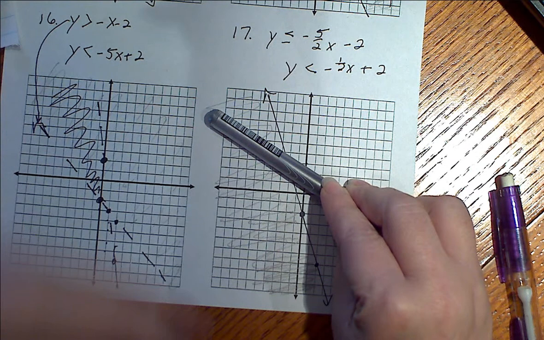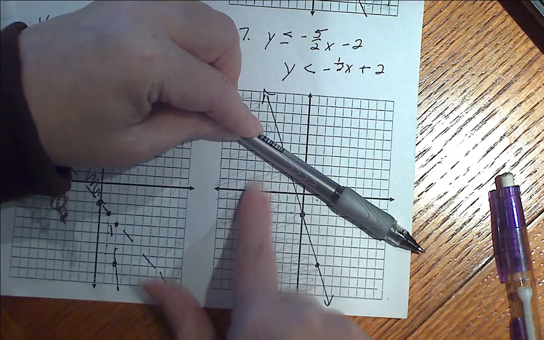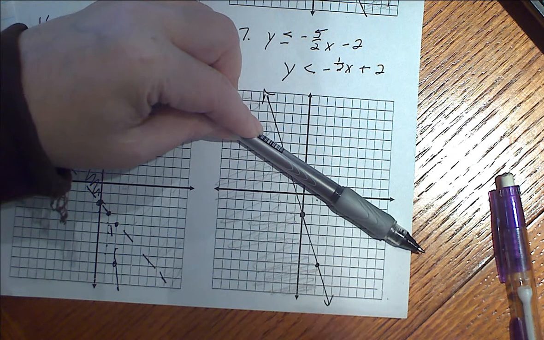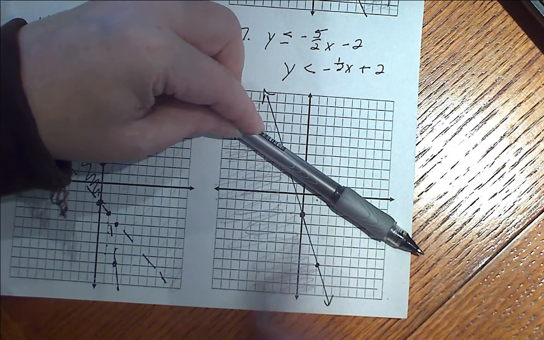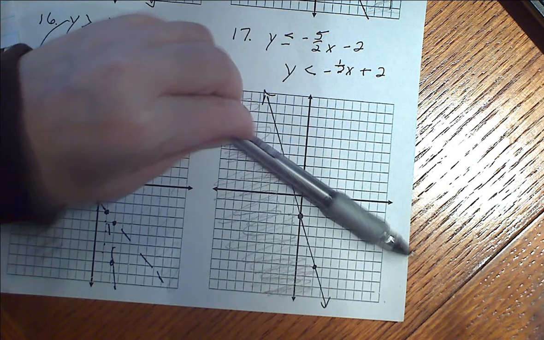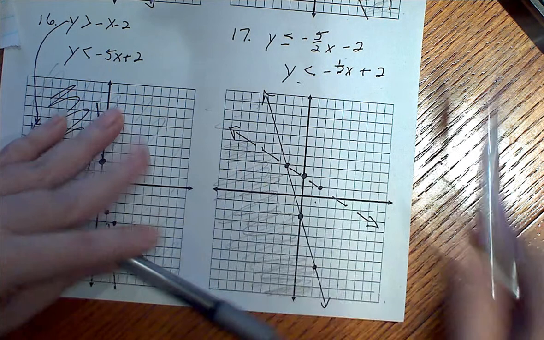So what do they have in common? Well, this isn't shaded over here, this is what's already shaded, so what they have in common will be here. So this part is what they have in common, right? So we have to erase this top part, and this is my answer.